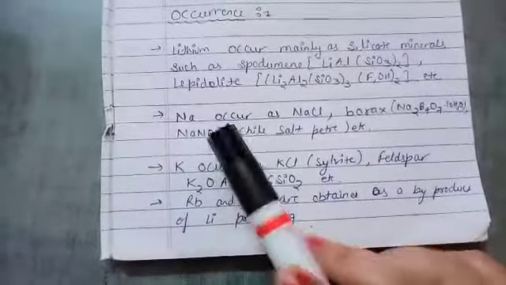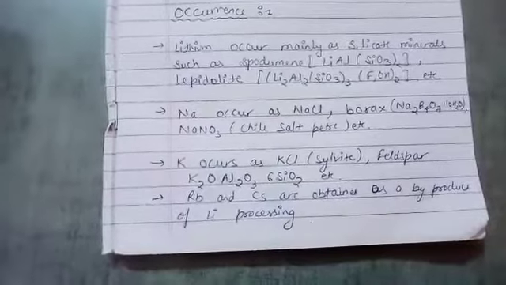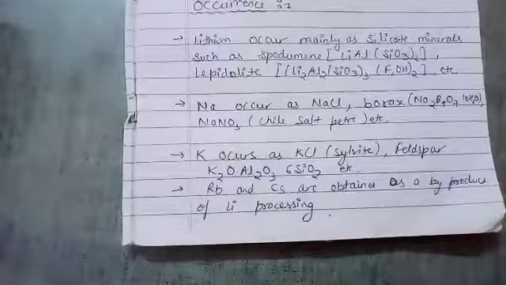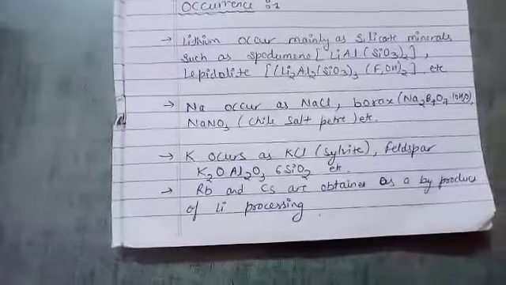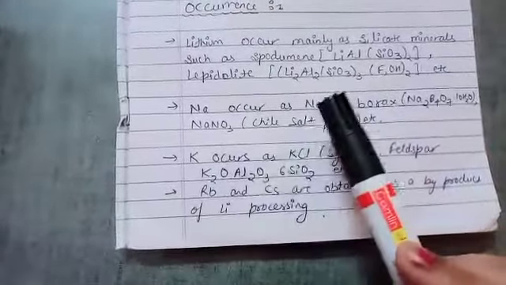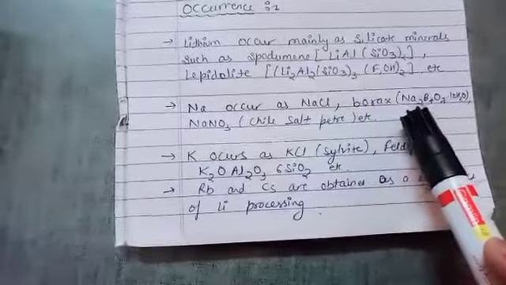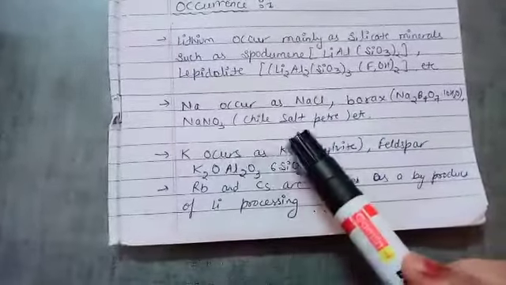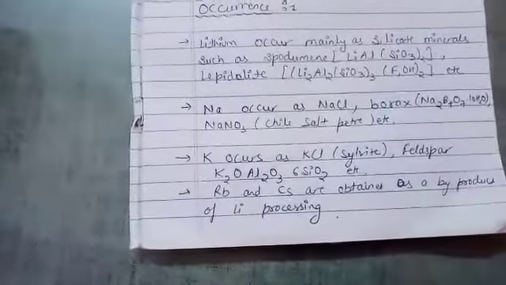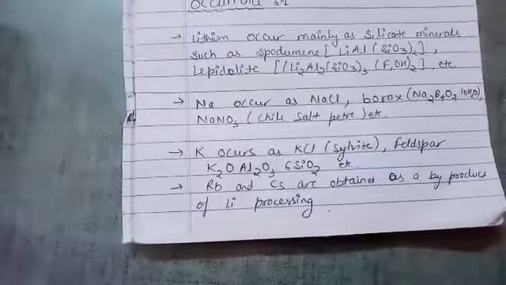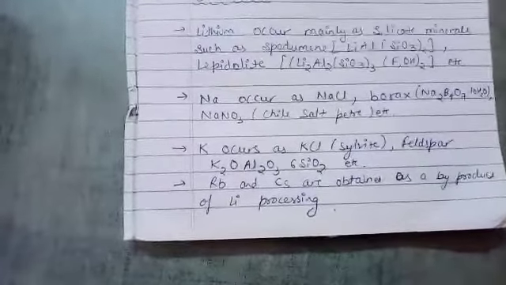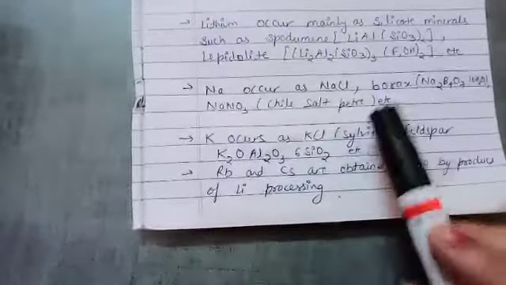Now in case of sodium and potassium, the main source of sodium is NaCl, which is present in sea. और पता है maximum portion हमारे पास sea है, where NaCl is present. So it first occurs in the form of NaCl. Then borax, Na2B4O7.10H2O, and NaNO3, known as Chile saltpetre, etc. We have other sources also, but these are the main. Now potassium is present either in the form of KCl or feldspar, etc., maybe KNO3. बहुत सारे सोर्सेज हैं, but these are the main.